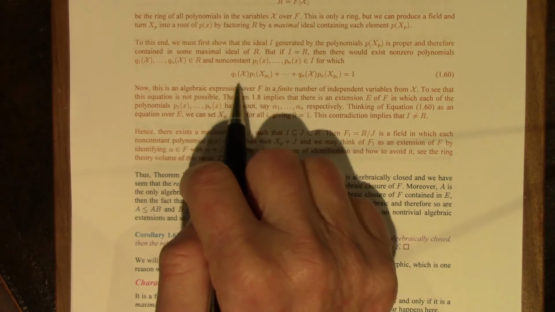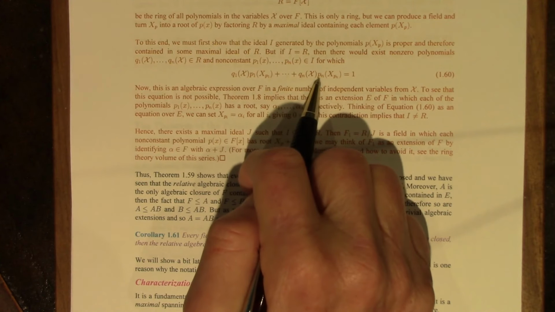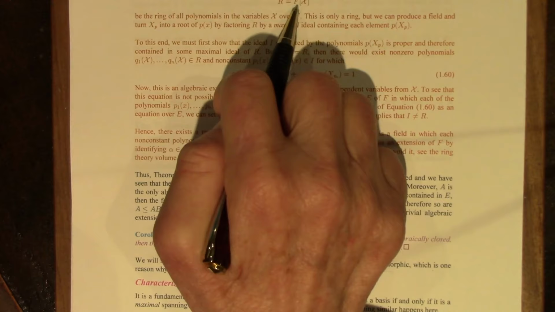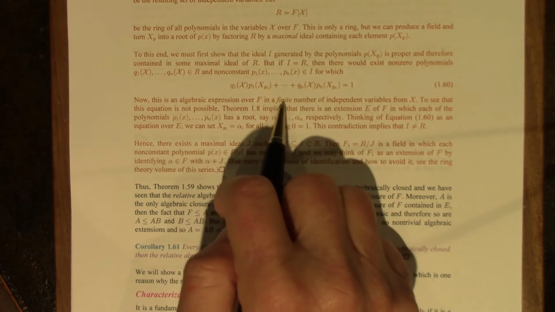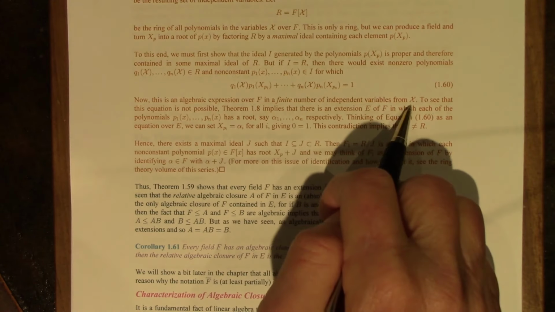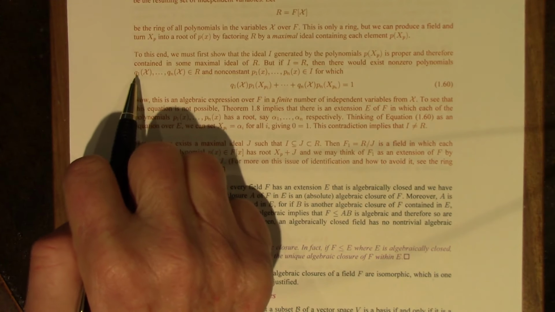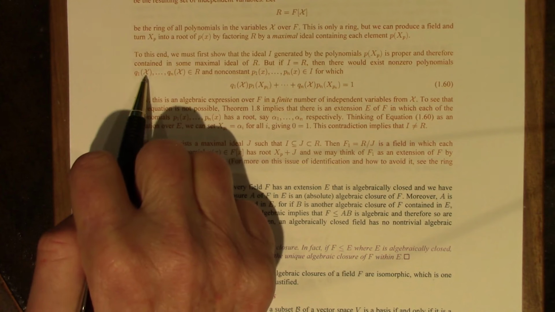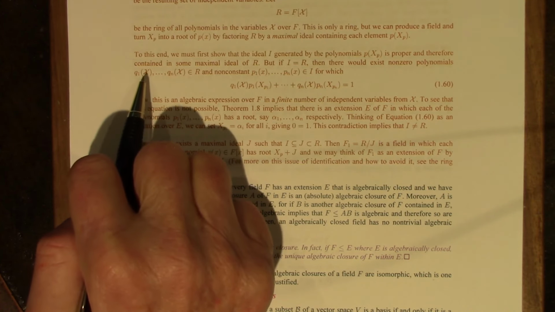Well, this is an expression over F. All of these polynomials are polynomials over F. They belong to the ring R, in a finite number of the variables from X. Be clear on this common notation, Q1 of X. X here is an infinite set, but this is a polynomial.